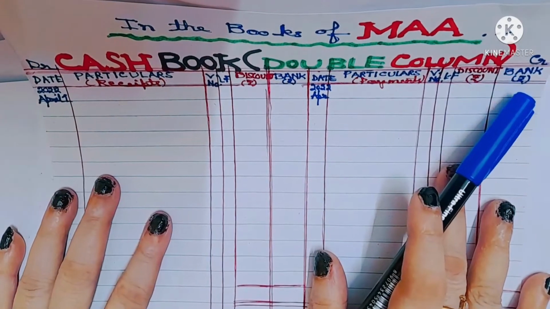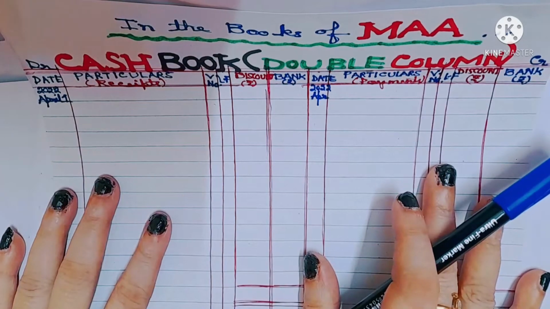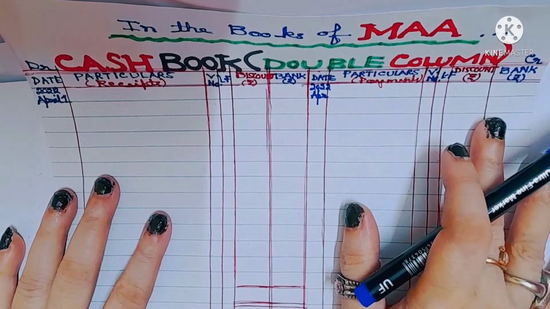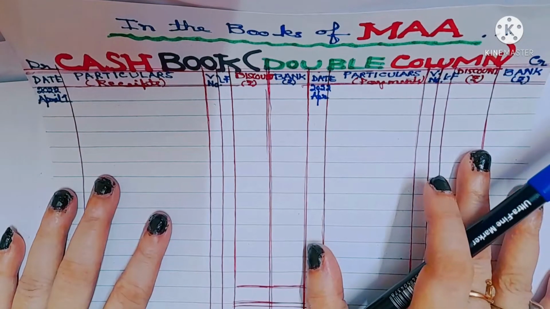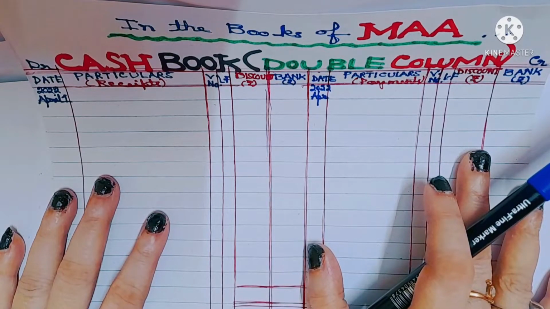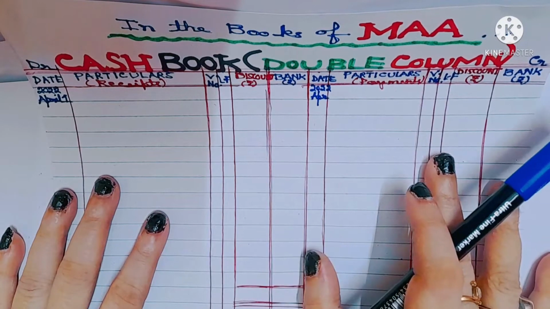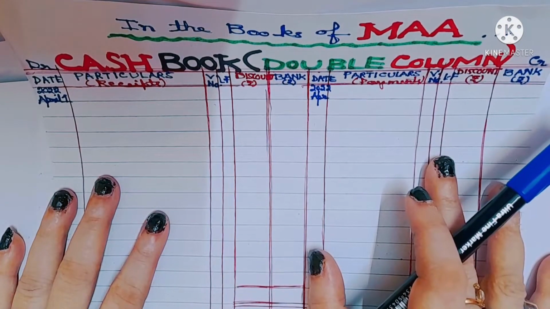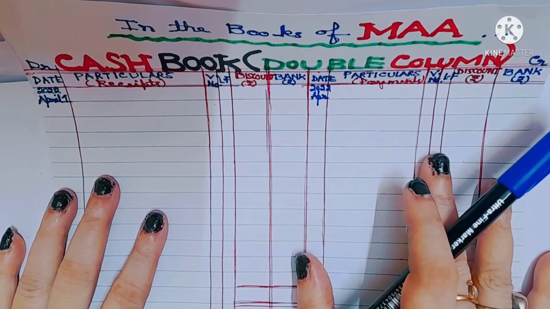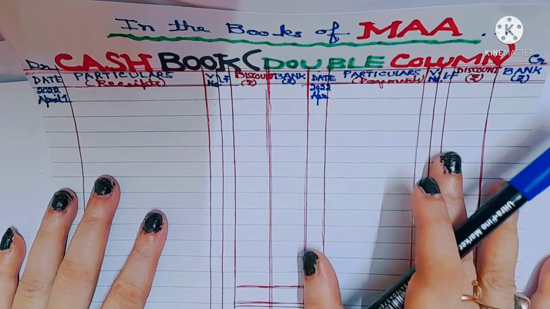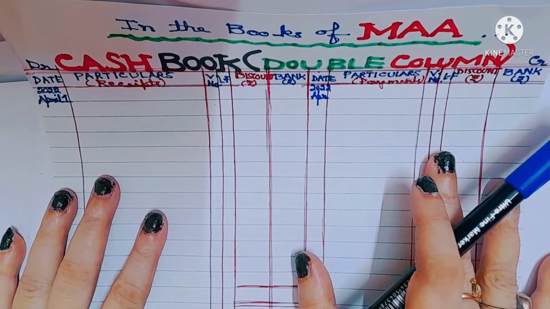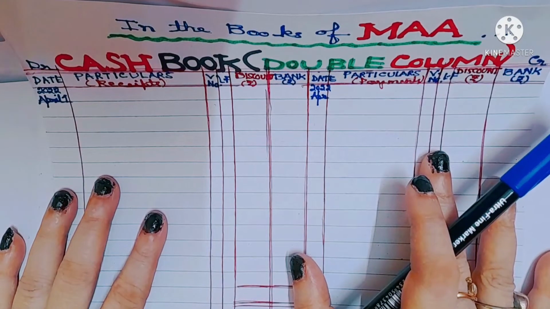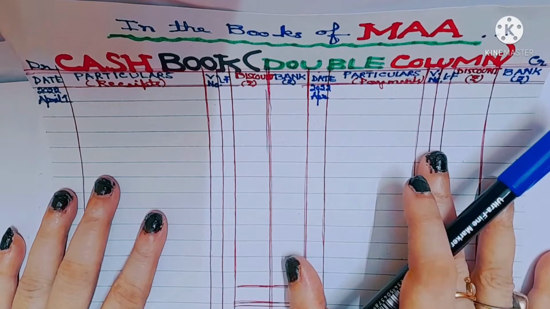Because as I have said in the previous video that it may not be possible to conduct business only in cash or banking transactions because businessmen sell their goods on credit. Why do businessmen sell their goods on credit? Because in order to increase the sale, if you sell on credit then there is a huge sale. Cash transactions and banking transactions do not generate that much sale. So in order to increase the sales, businessmen sell their goods on credit.